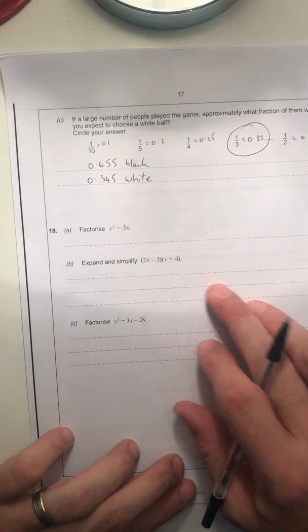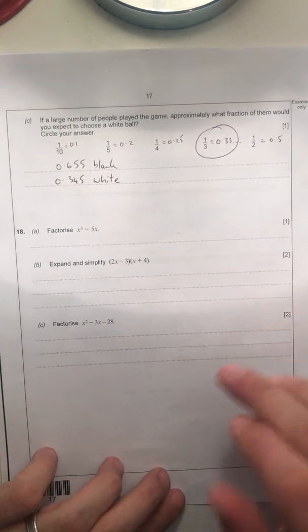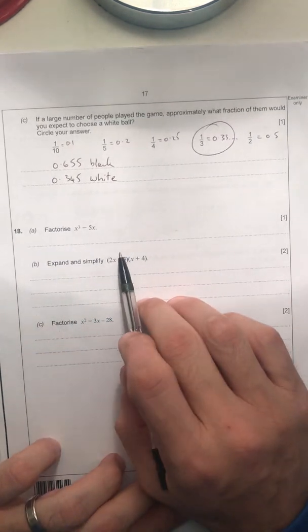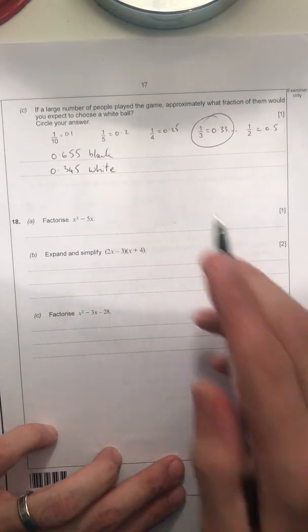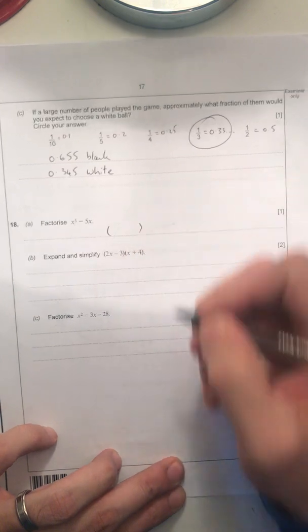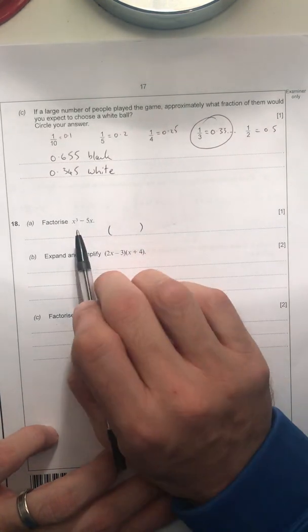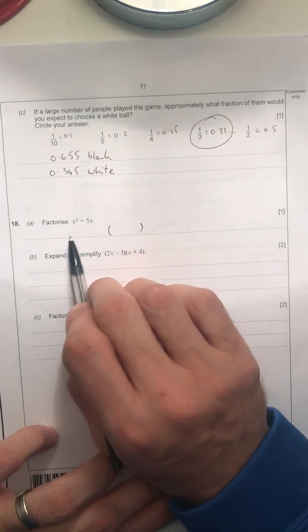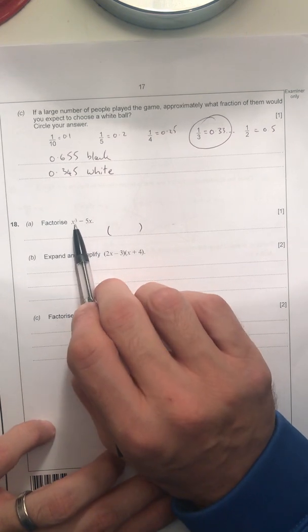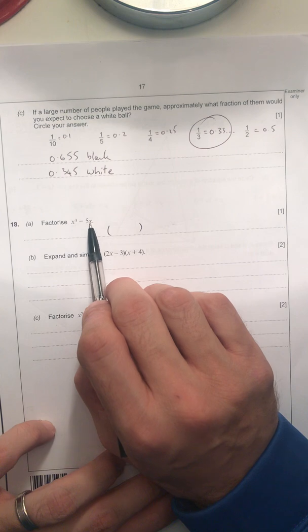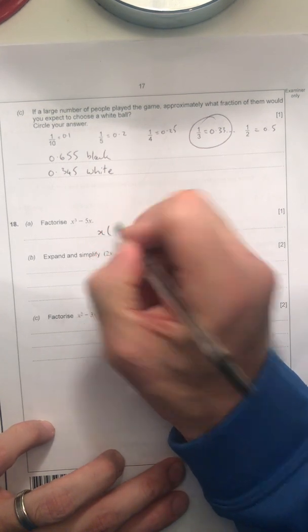Question 18, factorize. That means take out the factors and put it into brackets. If you've got two terms, 99% of the time it just means one set of bracket, unless it's the difference of two squares. And then I've got to look first of all to see if there's any numbers which are common to both, but there isn't. There's only a 5 here, so a number can't come outside.